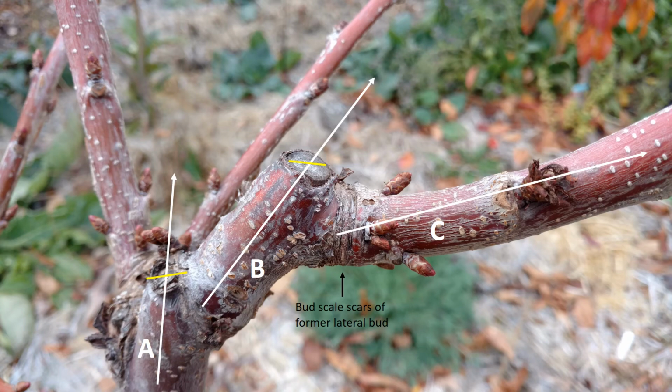Notice that we can force shoot growth in the direction we wish within limits. If we can find a lateral bud that points in the direction that we want the new branch to grow, we can cut the shoot just above that bud. This permits training of the growth into the shape we desire.